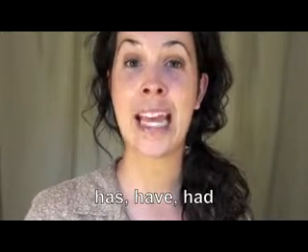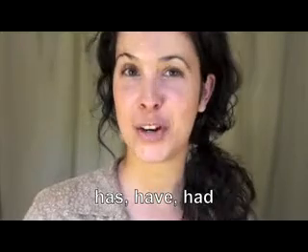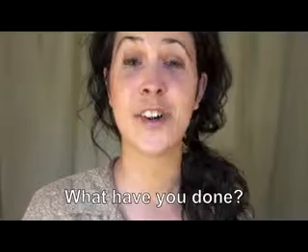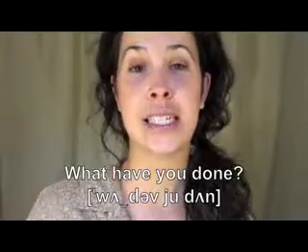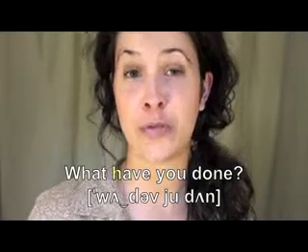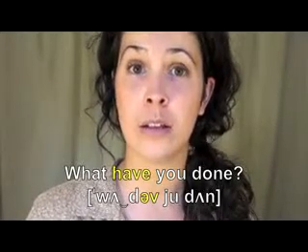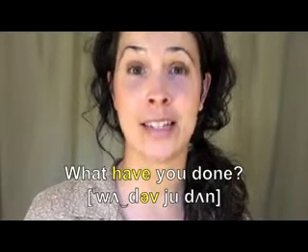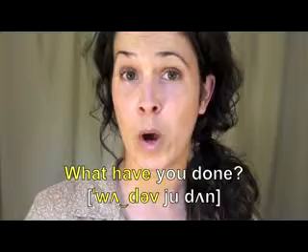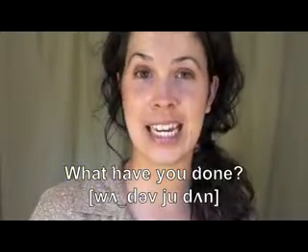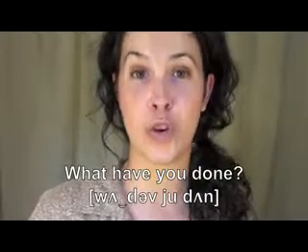So, common function words beginning with H: has, have, had. These are helping verbs. Example, what have you done? Notice that the H is dropped in have, and the vowel is actually reduced from a to the schwa. That is how we're pronouncing the word have in the sentence. What have you done? And do note that it's linked to everything around it.